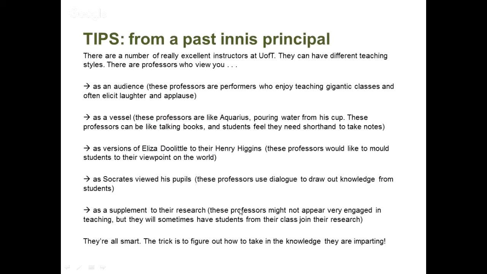And then there's the occasional prof who considers you a supplement to their research. That's not that these profs aren't also good. They're just, teaching is not their thing. You might end up doing some great research with a prof like this, but sometimes you feel like you might be a bit of an inconvenience to them. We don't have a lot of profs like this, but there are the occasional ones. We do have lots of profs, though, doing research who are really interested in getting students to understand and get involved in their research. So remember, they're all smart. The trick is to figure out how to take in the knowledge that they are imparting.